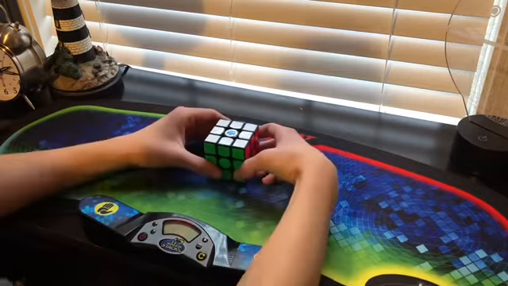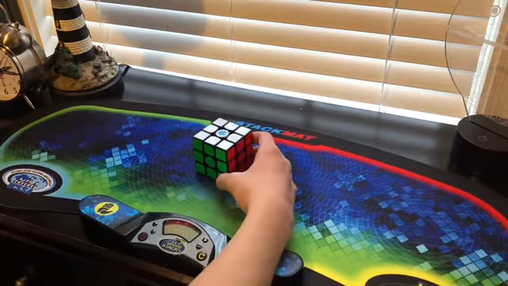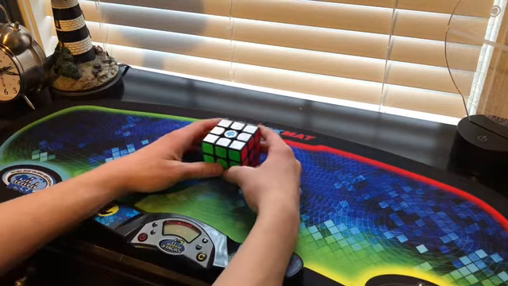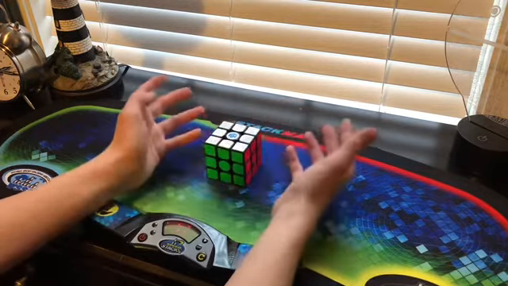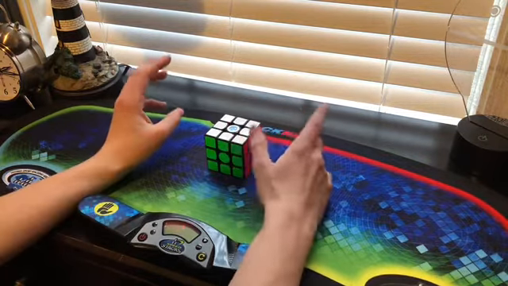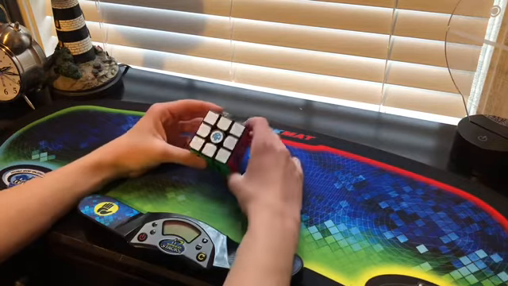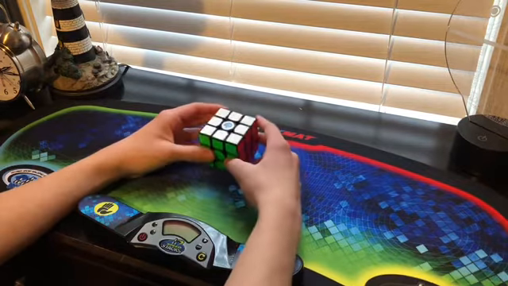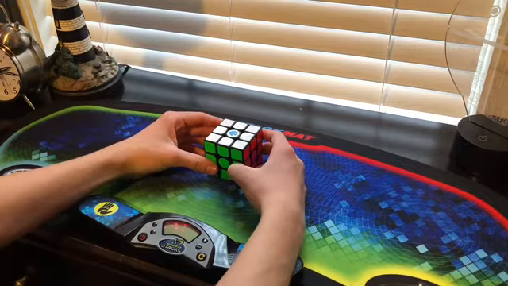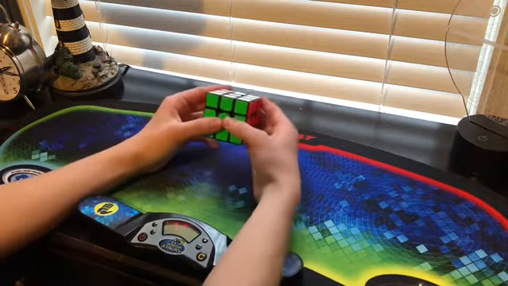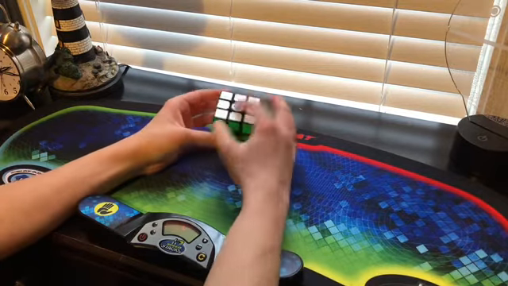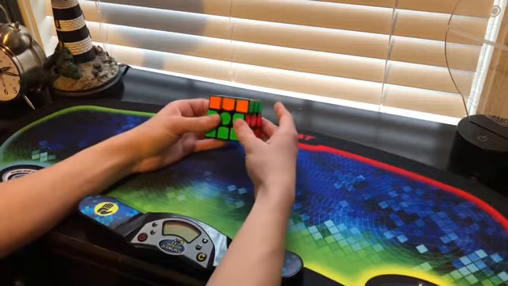Now it's time to teach you how to read algorithms. If you know me in person and you've seen my algorithm sheet, you're probably confused on what that means. There are 12 normal moves you can make on a cube, and I'm going to show you how to read those moves. So the first one is U. That stands for up. Up is this layer right here, this face right here. It's not the white face, it's just up.